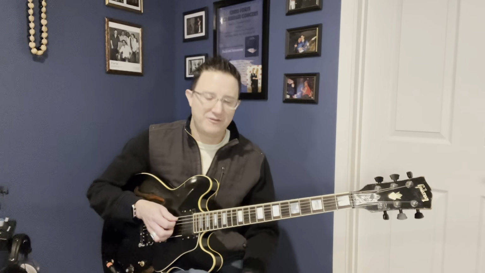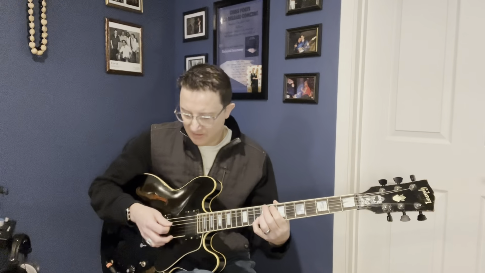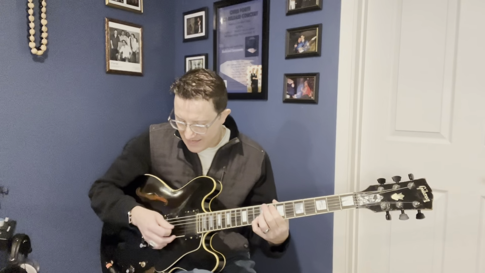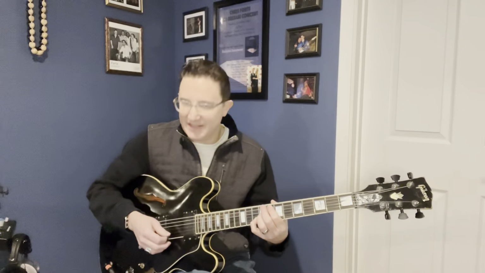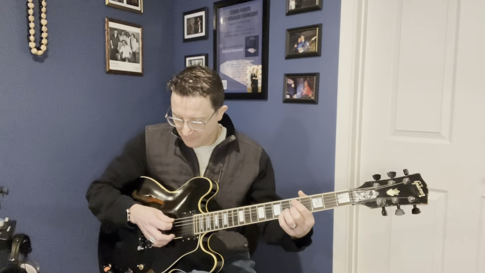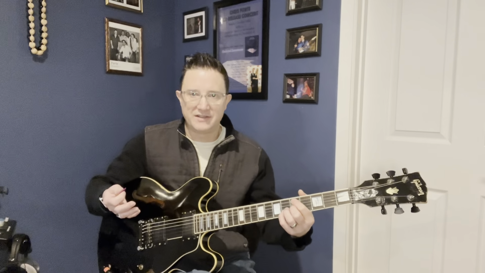Across the strings, I'm going to do the same 1, 6, 2, 5 pattern, but this time I'll do it in the key of F. My shell voicings are going to be F major 7 here on the 8th fret. Again, I'm playing an F, E, and an A on 8th fret, 9th fret, 10th fret. I'm going to a D minor for my 6th chord, which is going to be on the 5th fret, same as the one we just played, I guess, in the key of C.